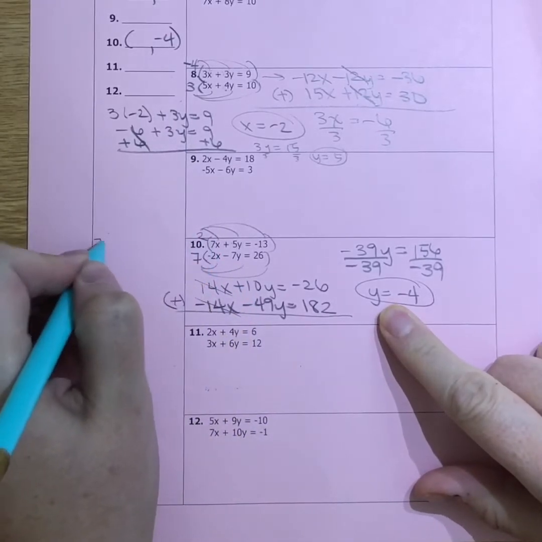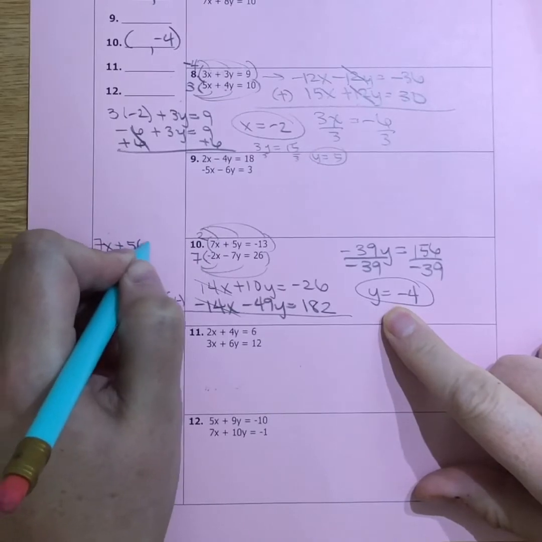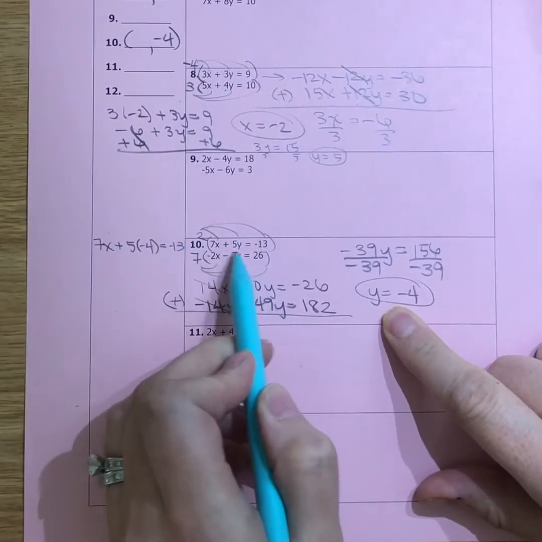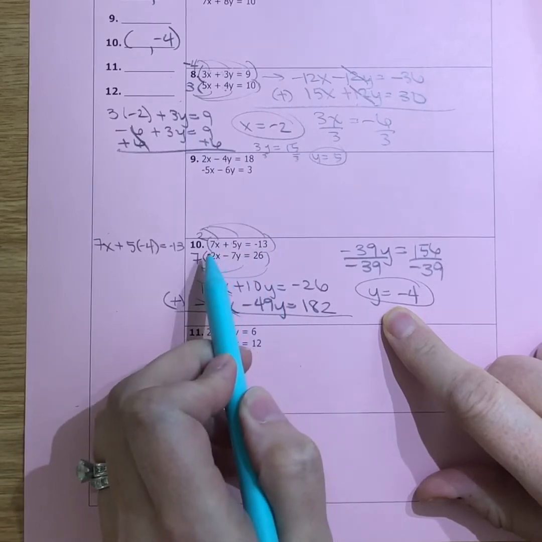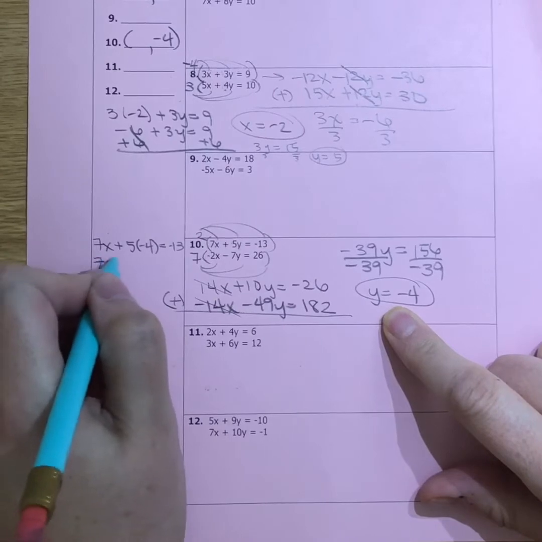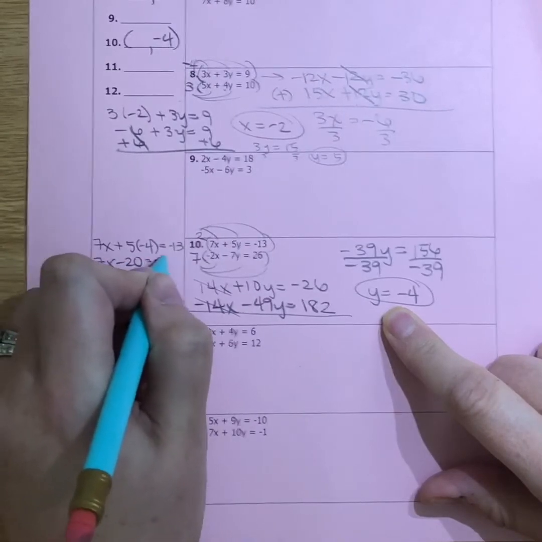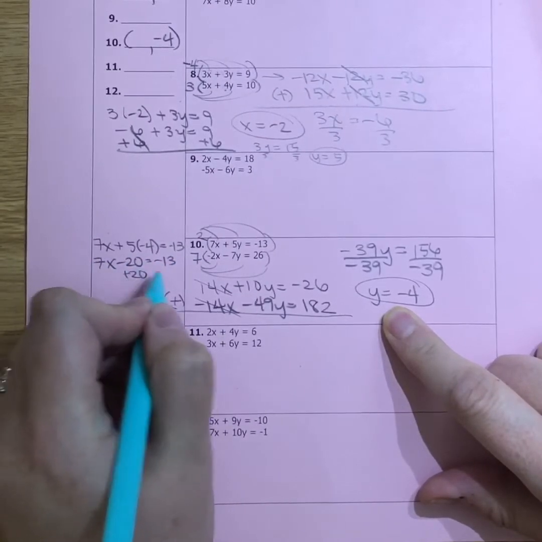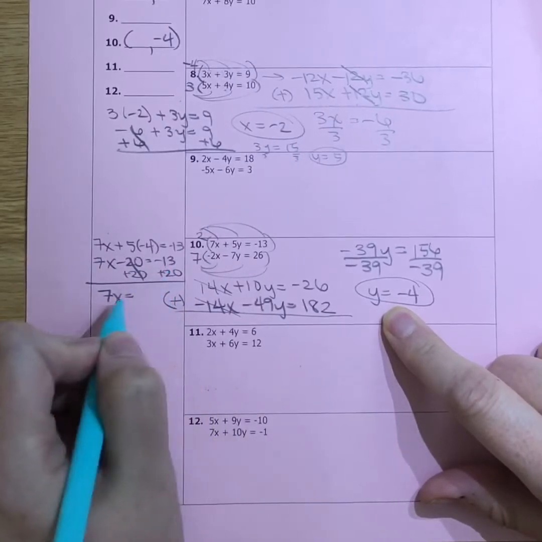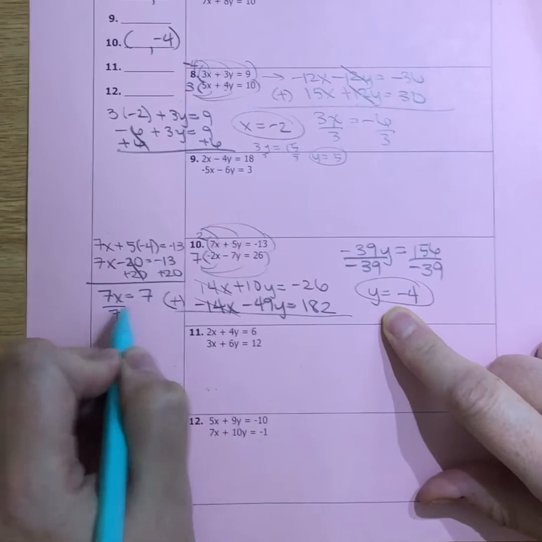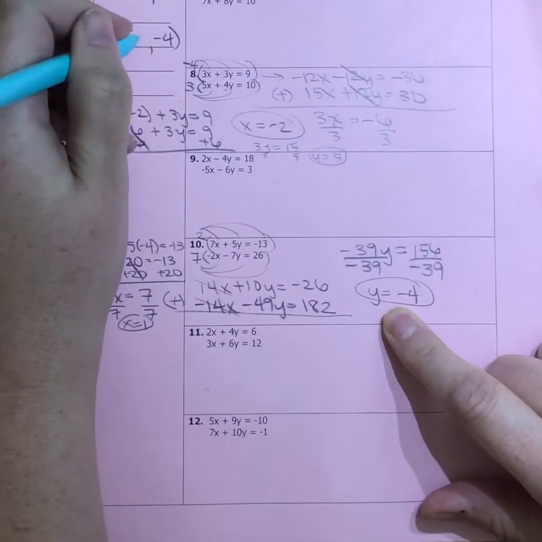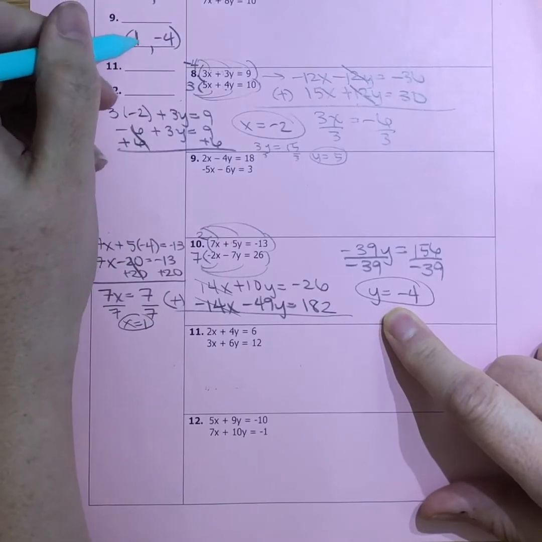So I have 7x plus 5 times negative 4 equals negative 13, because again, I plugged it into the original top equation before I multiply by 2. So I have 7x minus 20 equals negative 13, add 20, and 7x equals 7. Divide by 7, and x equals 1. So then the x goes in the first coordinate for our answer.